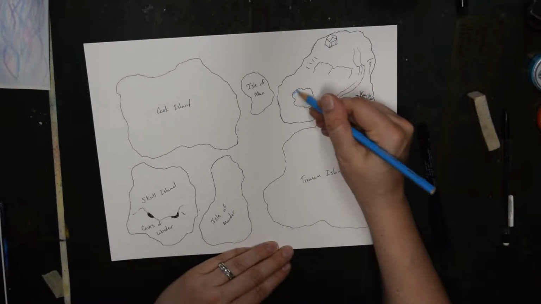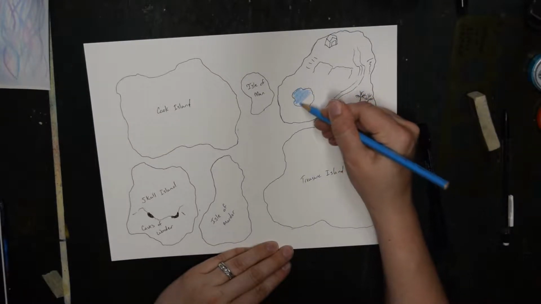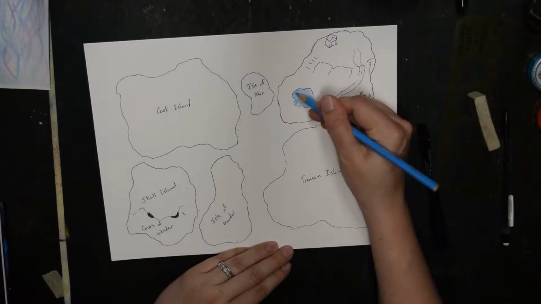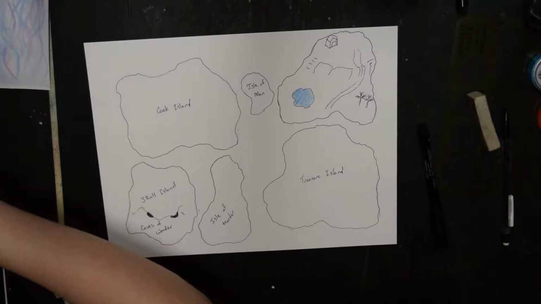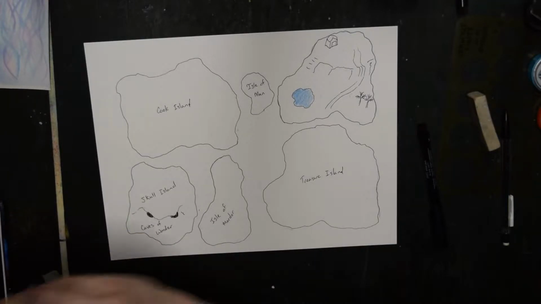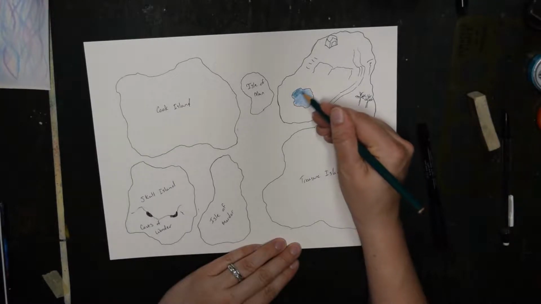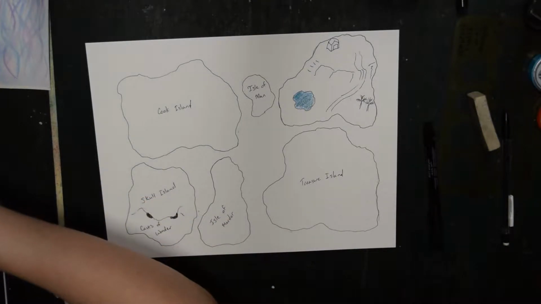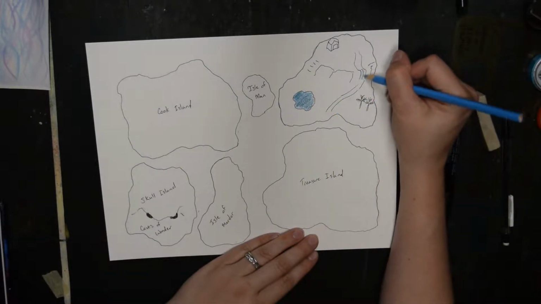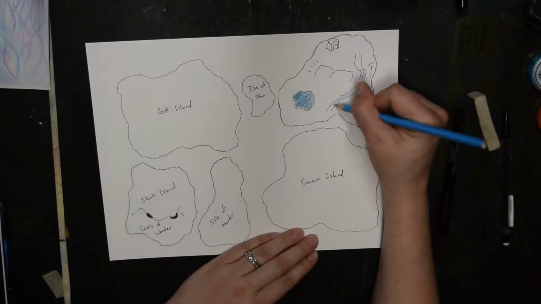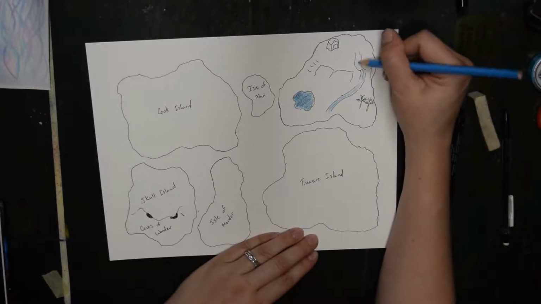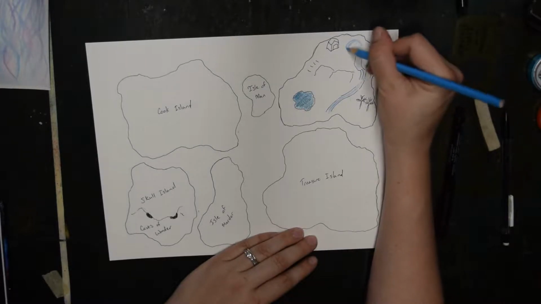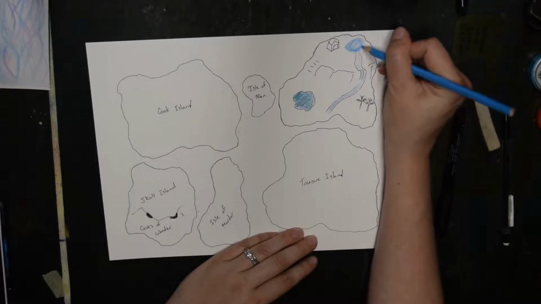And I'm not going to color all of it, I'm just going to color little bits of it. Make that a bit more green. It is a swamp. There's a big lake up here.